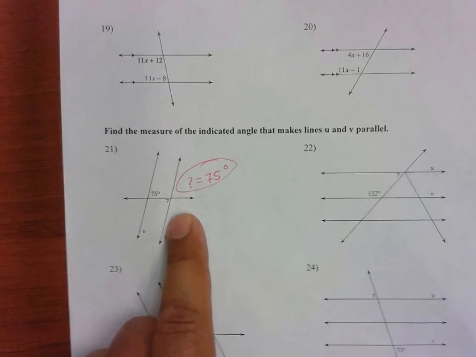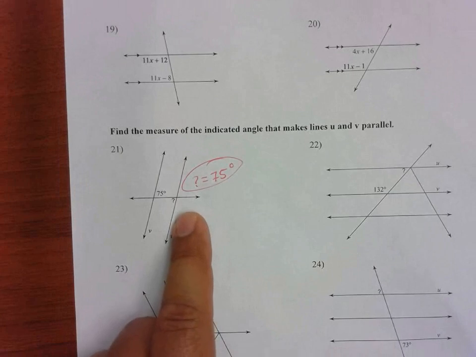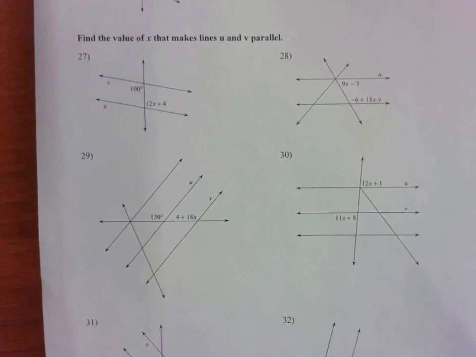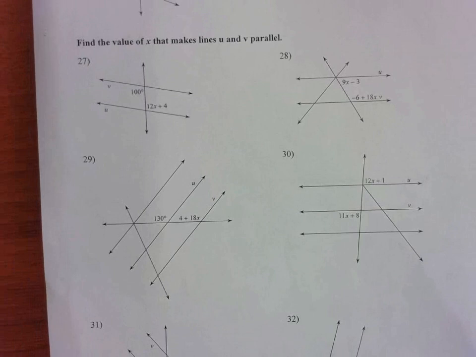All right, section 21 through 26. You are finding the measurement of the indicated angle just like we did before in the second section. And then the last section, you're just solving for x. All right, go ahead and finish this worksheet.